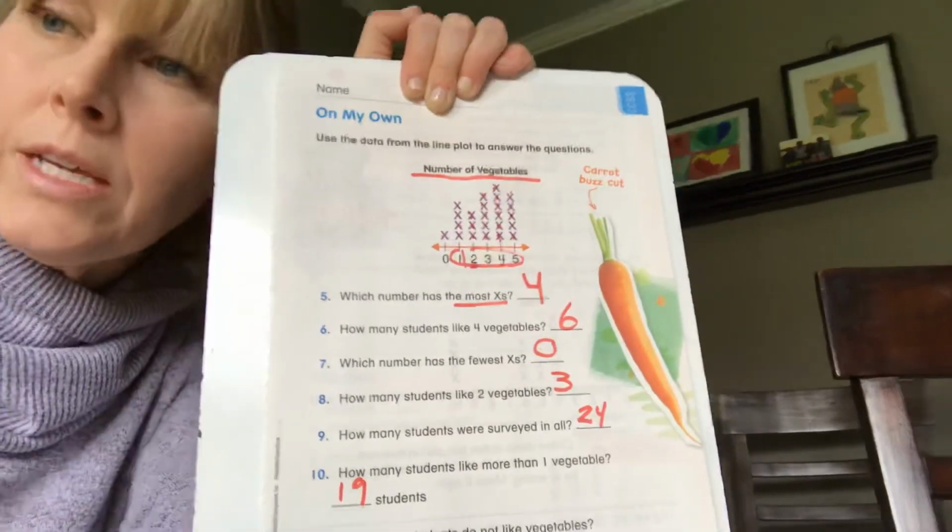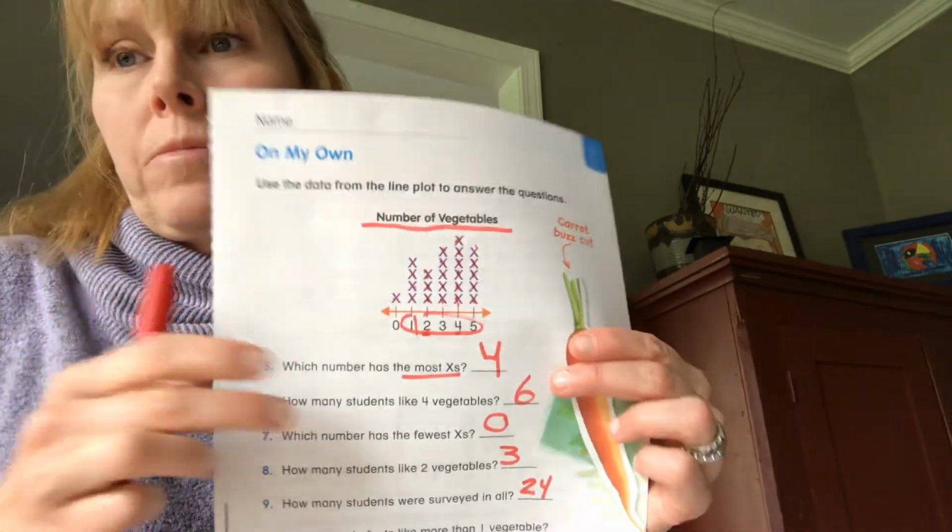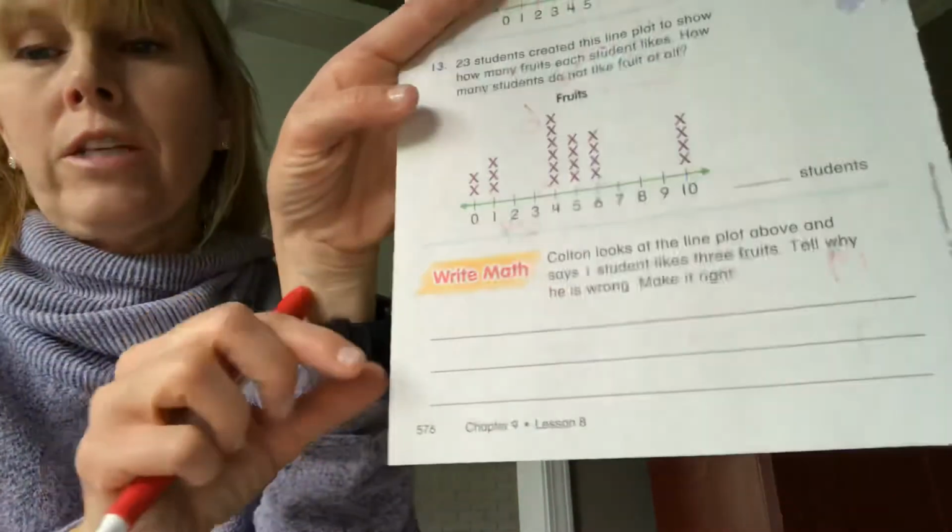All right, so pretty easy. Analyzing line plots is just when you use the data that you have. And a line plot, again, shows the frequency or how often a number occurs. So tonight, please do 576. And then your homework, 577 and 578. And we'll go over those tomorrow.